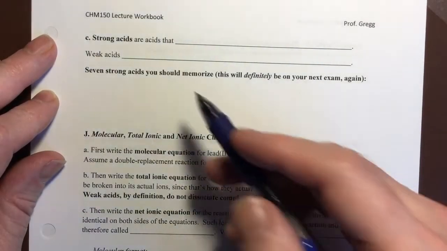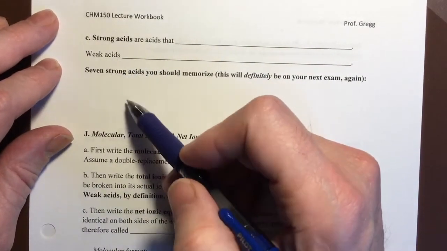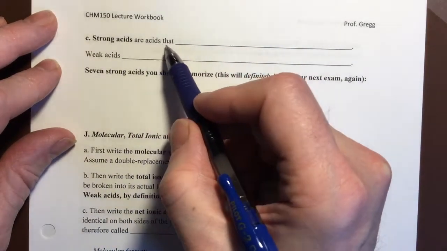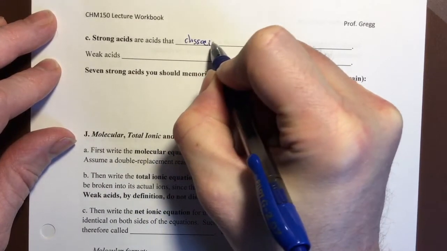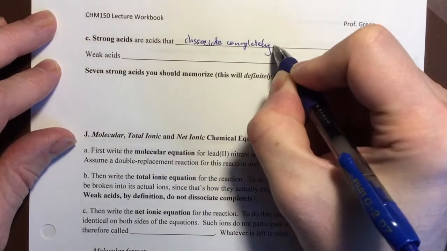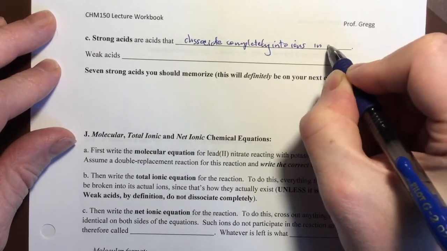Now, very quickly, I just want to review again a couple of quick comments here. We've dealt with these before, but I just want to refresh your memory. Strong acids are acids that dissociate completely into ions in water.